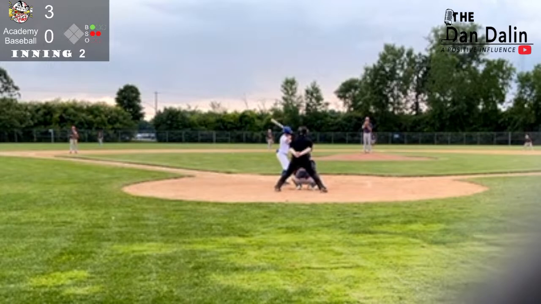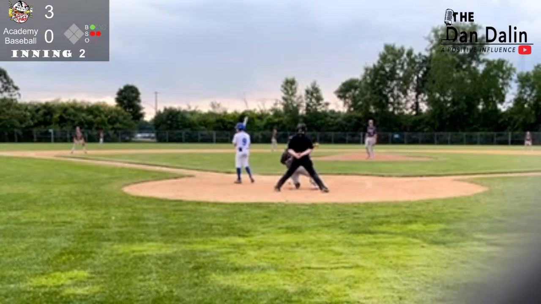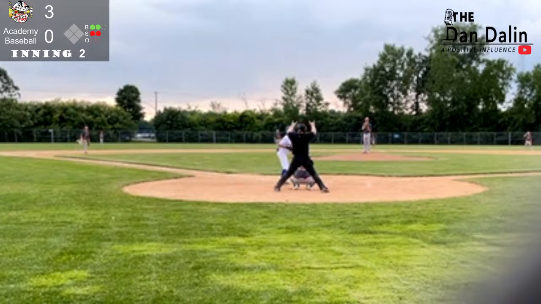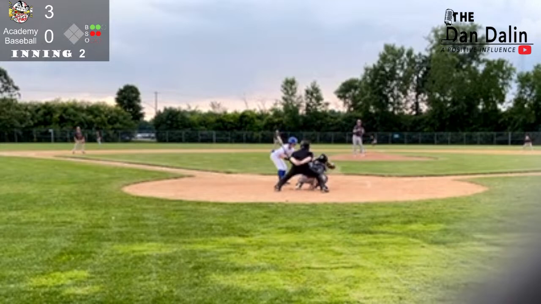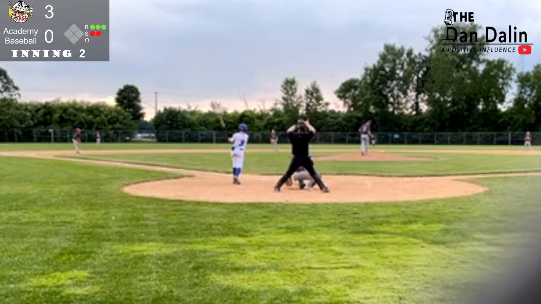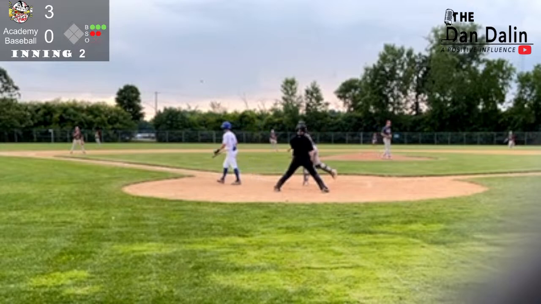1 ball, 2 strikes. Cash sets and deals. Inside, ball 2. 2 balls and 2 strikes. There's the 2-2 from Stuber. Just misses outside, ball 3. Here's the 3-2. Strike 3!